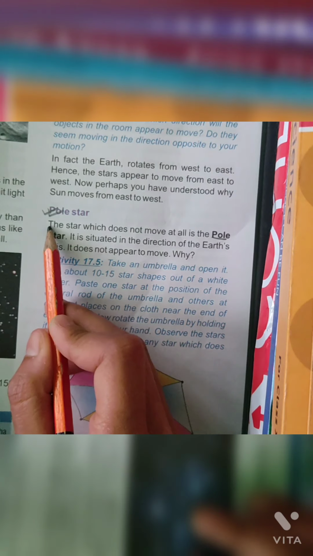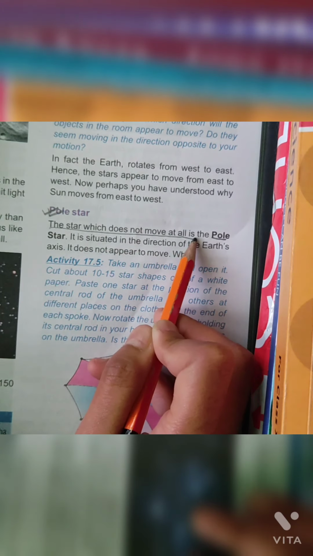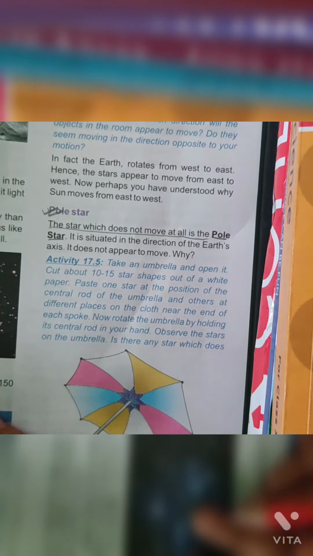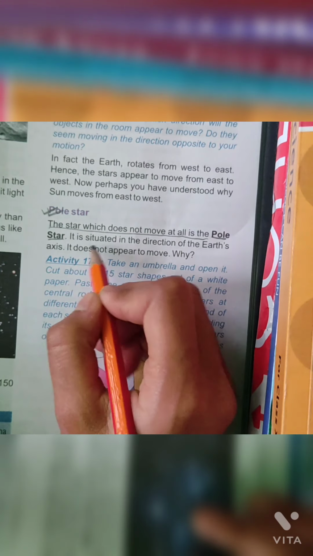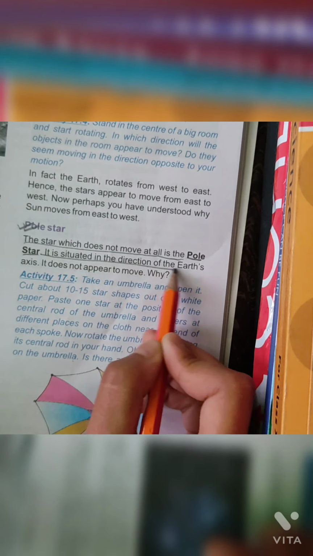The star which does not move at all is the pole star. So we will just see this much. It is situated in the direction of the Earth's axis.